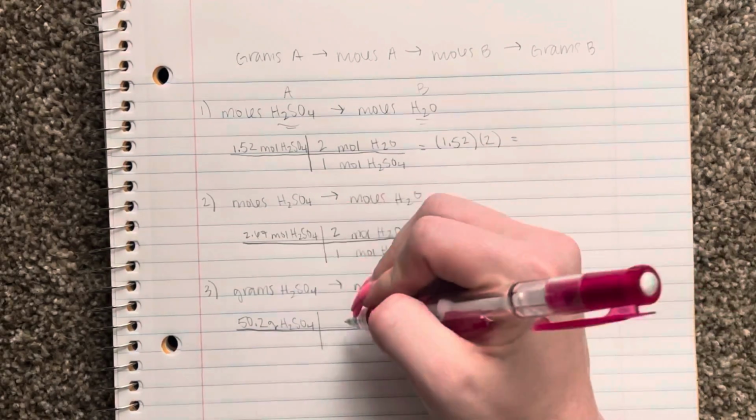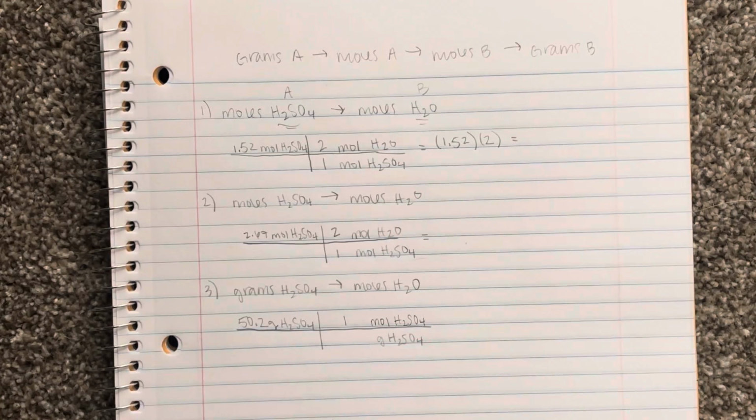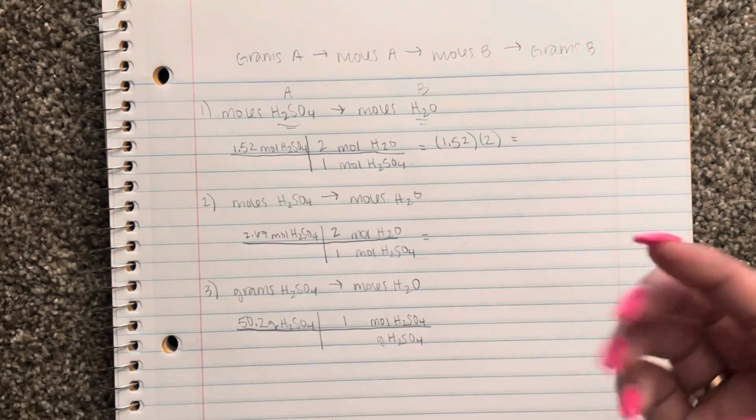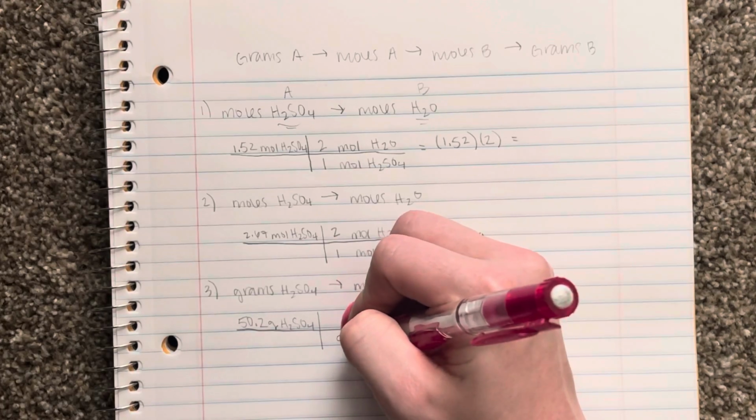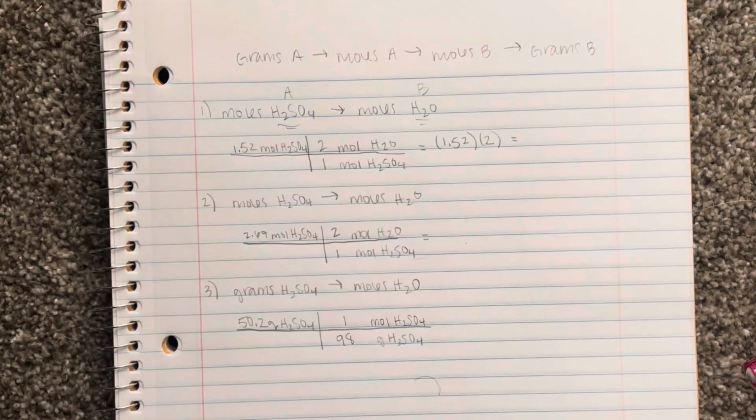So you're always going to put a 1 next to the mole, and then you're going to find the molar mass of H2SO4. To do that, you look at your periodic table and you add up the weight of 2 hydrogen atoms, 1 sulfur atom, and 4 oxygen atoms, which comes out to be around 98 grams.